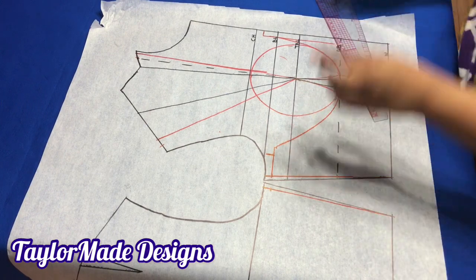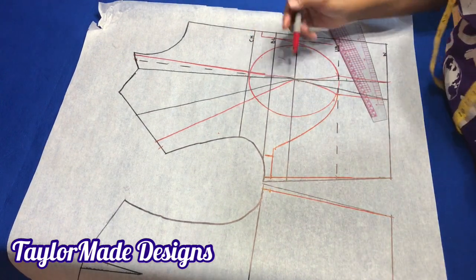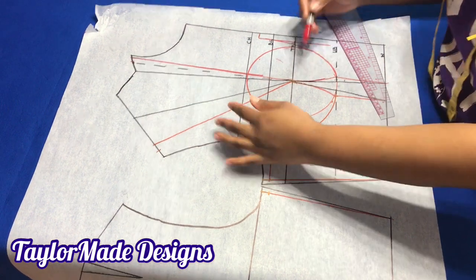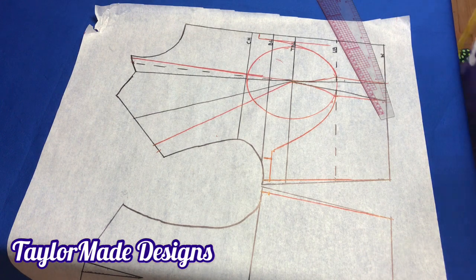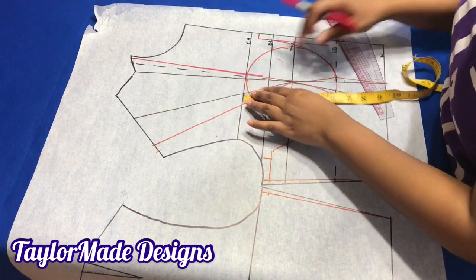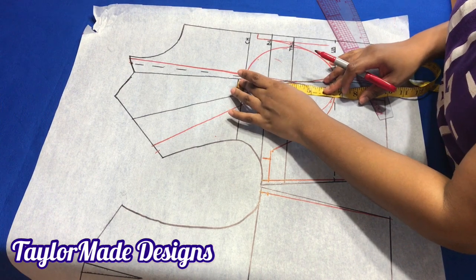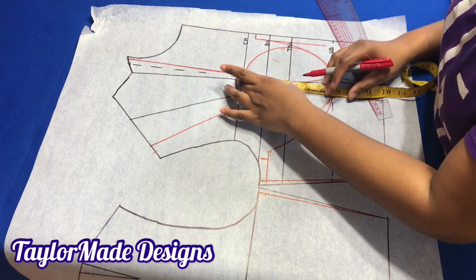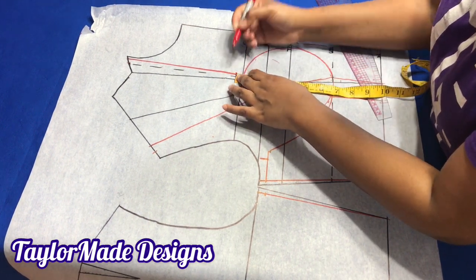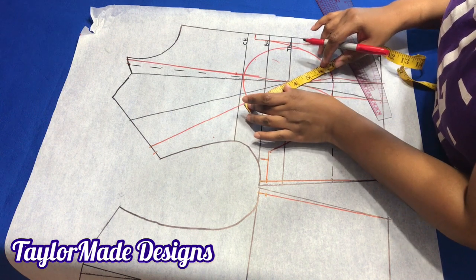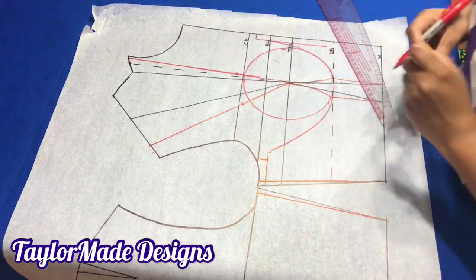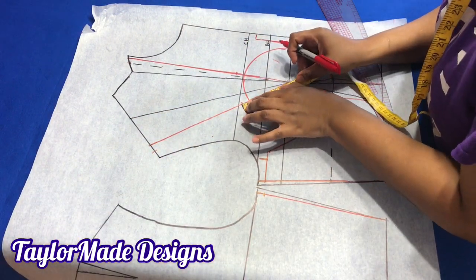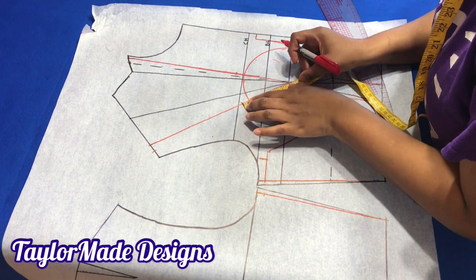Okay, so now let's talk about the top area. So remember, ensure that this is not too straight. You're going to determine how high you want it. You could leave it on this line, but if you don't want it so low, you could go up half an inch more from the radius. And you're going to ensure that these two lines have the same measurement.